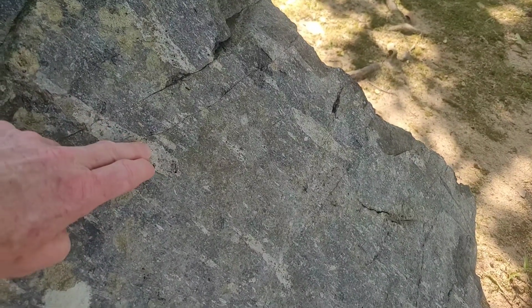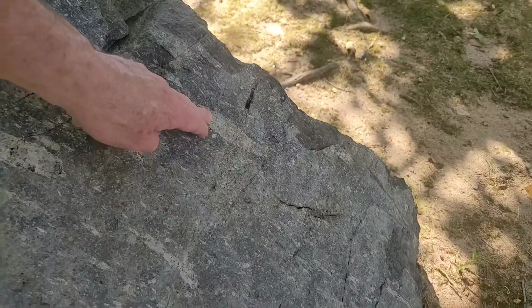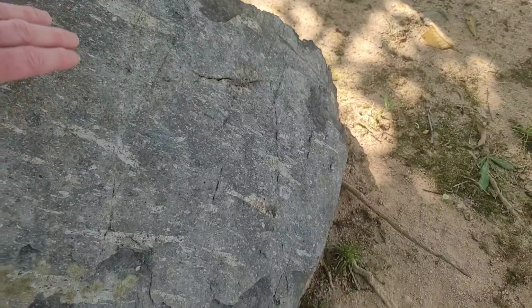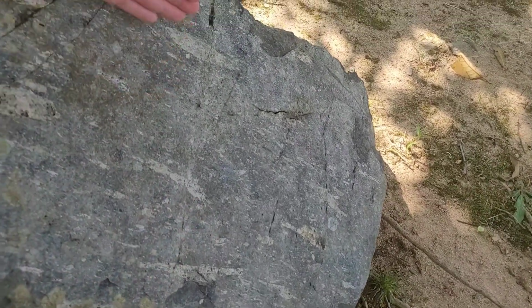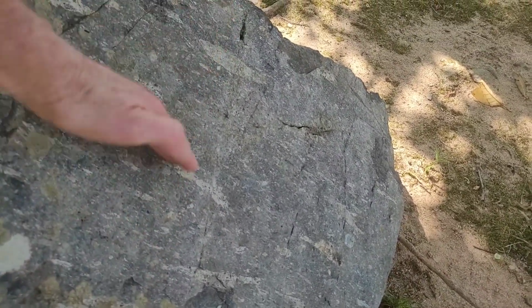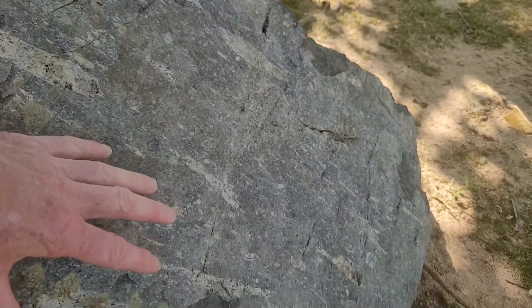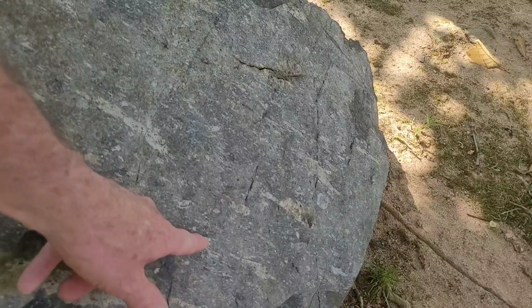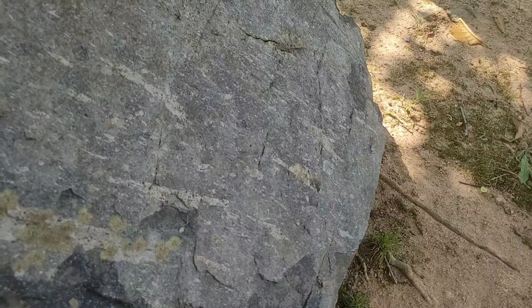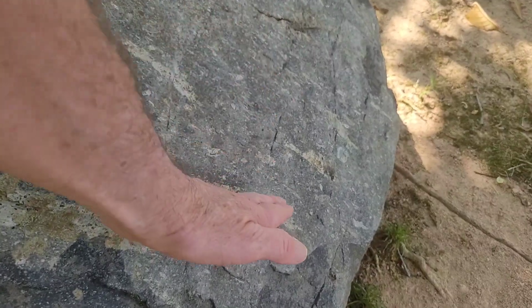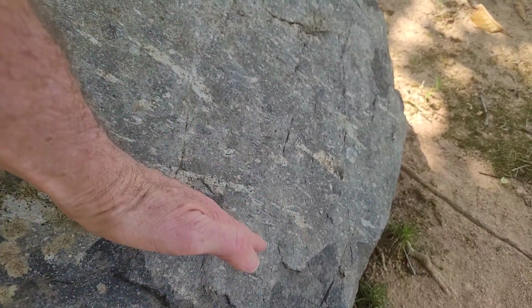So these are probably lapilli or even just large tuff that have been squashed. So this means that the deposition probably would have been either this way or that way. I would say, based on the flattening curve, that this is the actual bottom up here, and pressure would have been placed this way.